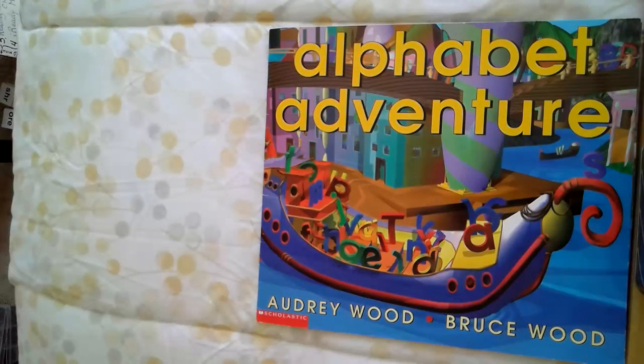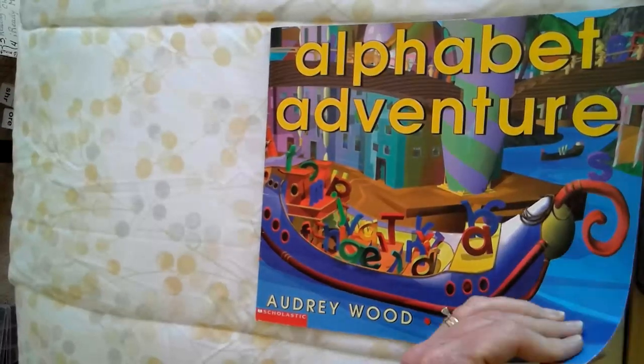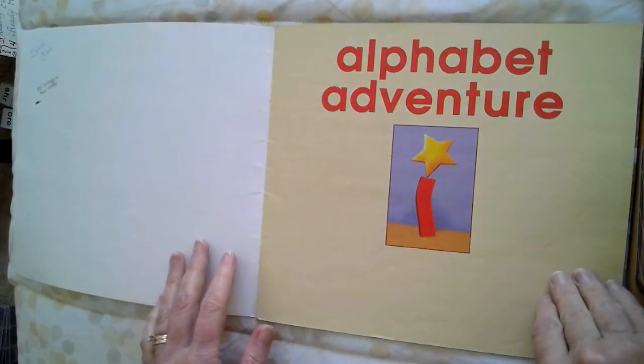And this book is called Alphabet Adventure. So the main characters of the story are actually the alphabet letters themselves. In this case, mostly the lowercase, except for the one capital T. And you'll see why that is as we get started on the story. So very imaginative already, making your letters be the actual characters in your story. Alphabet Adventure. Let's see what kind of adventures Audrey Wood is having these letters go on.